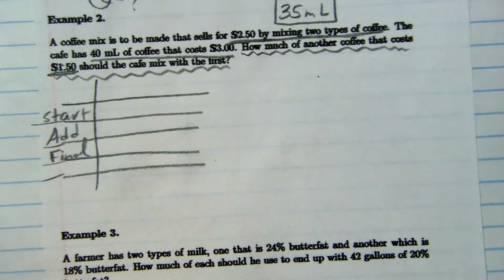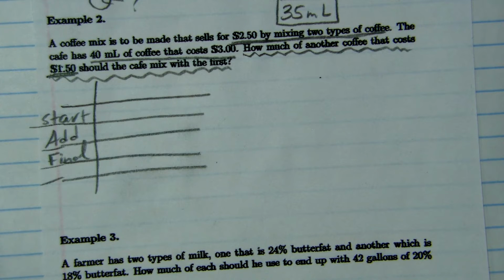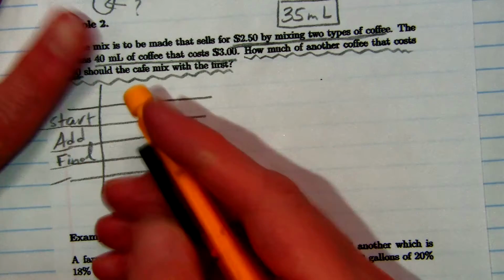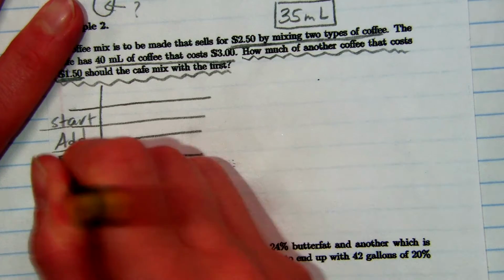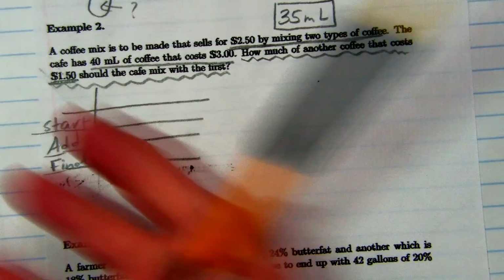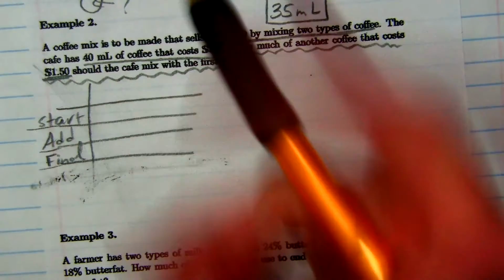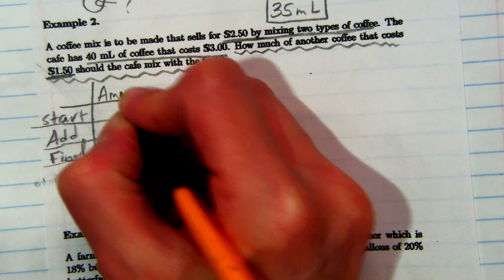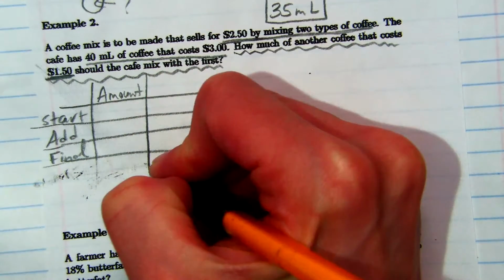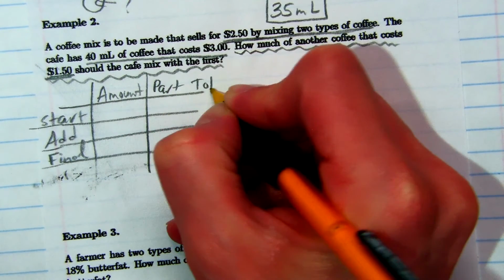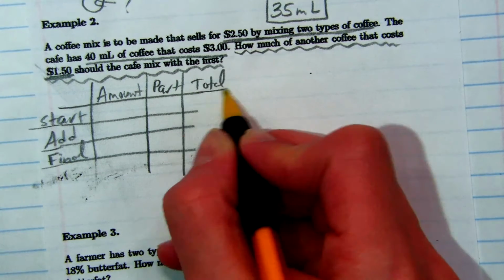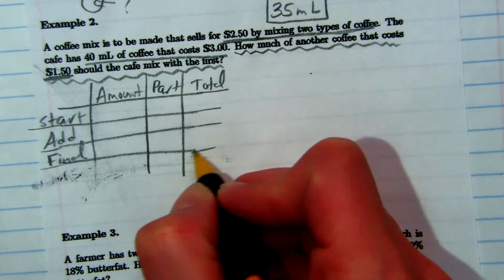I made too many lines, so pretend that's not there. I can't find my big eraser. I never can under pressure. Okay, and then at the top, we're going to make amount and part in total. So all the same information on how you set up the table.